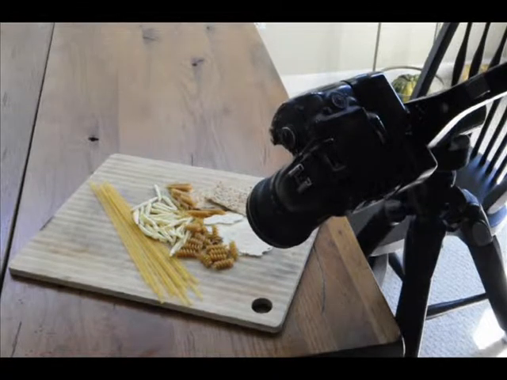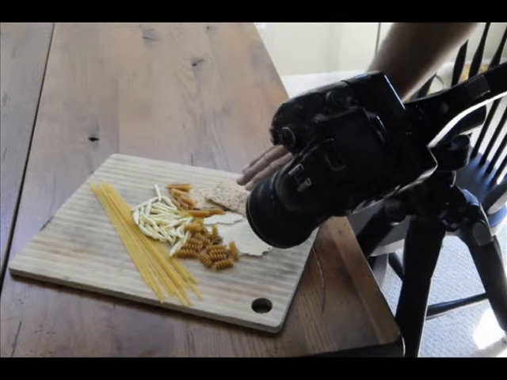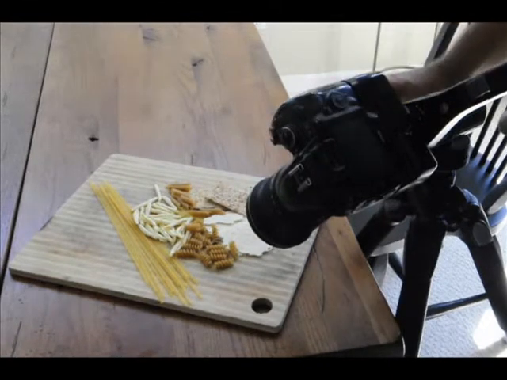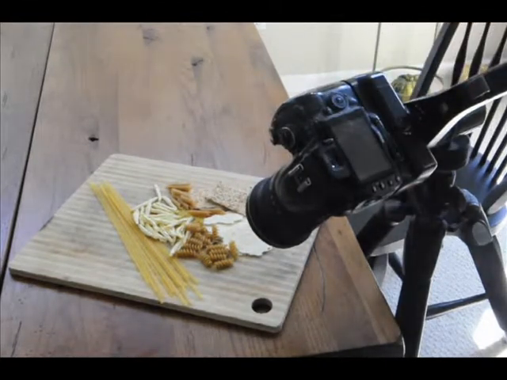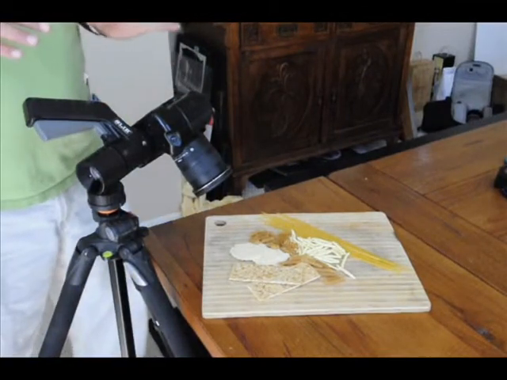What I wanted to do is give the feeling of looking into all of these different elements, these different textures, and so on and so forth. Now, I'm not using any kind of specialized lighting. All I'm simply doing is using the ambient light that's present here in this dining room, and it's light that's coming through windows.